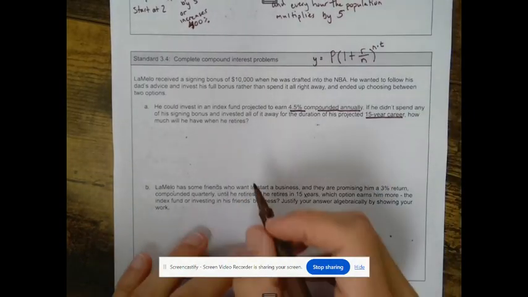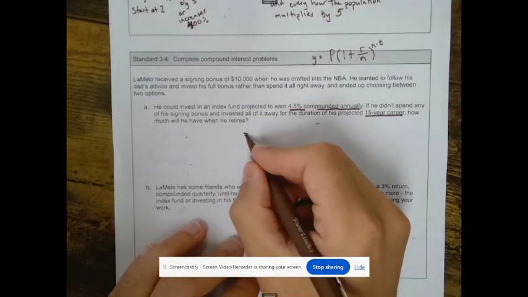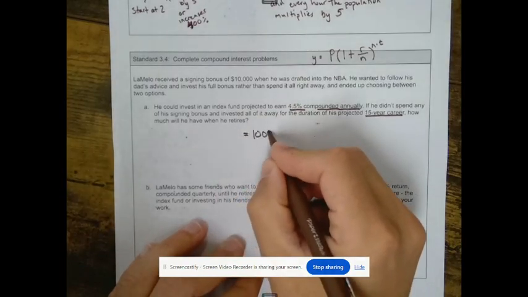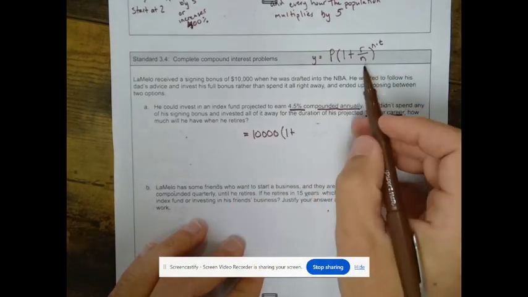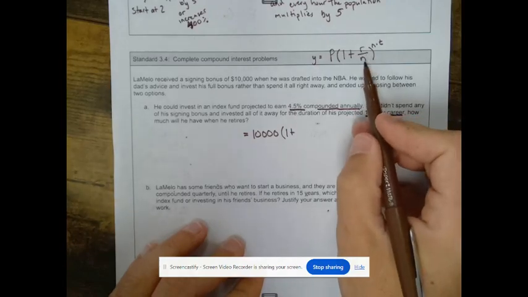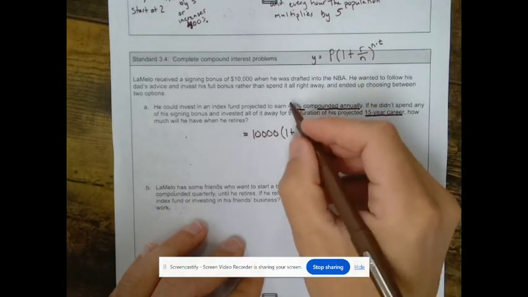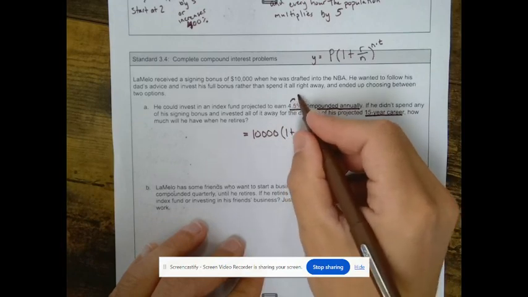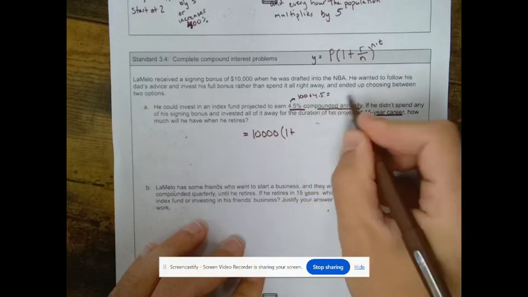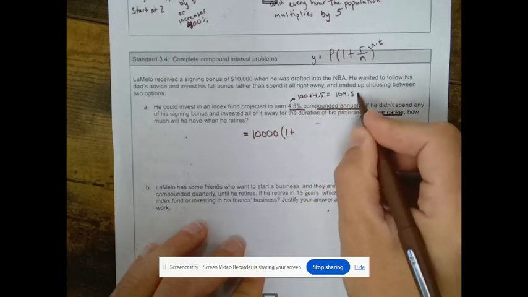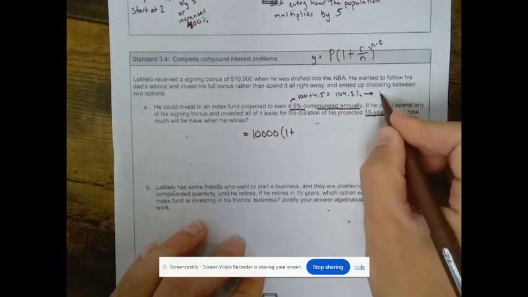So, what are we doing here? We're starting with $10,000, his full signing bonus. 1 plus. Now, we're only compounding it once a year. So that means we're just taking this 4.5% and turning that into our multiplier. So 100 plus 4.5% gives us 104.5%, which converts to a multiplier of 1.045.